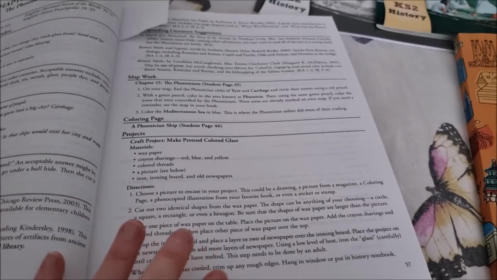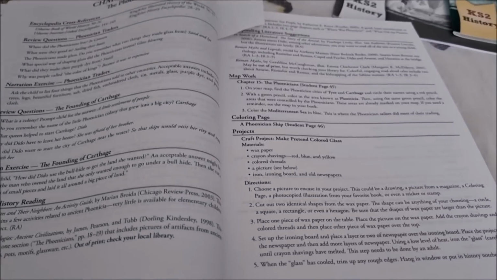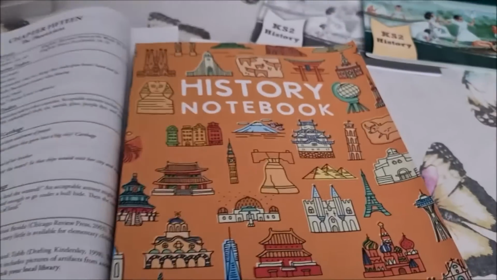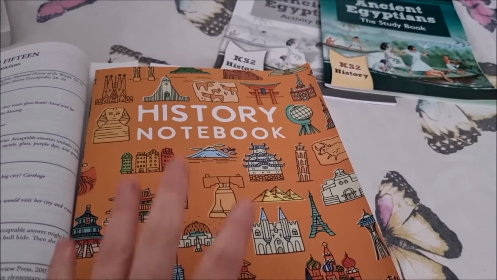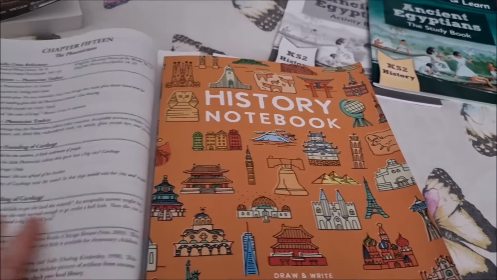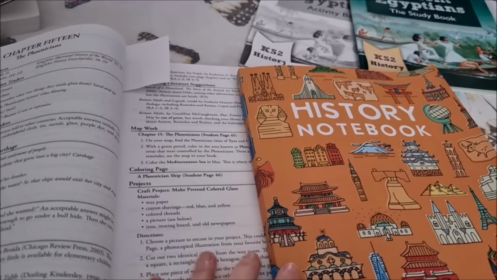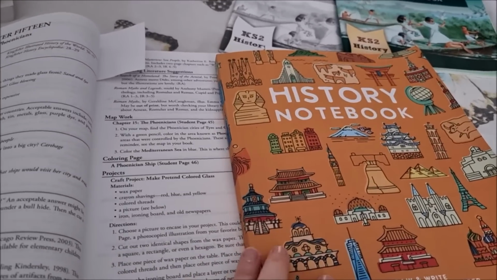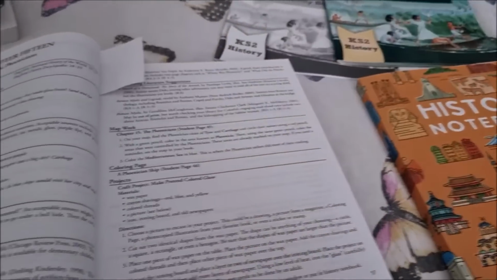So we'll do any kind of baking or craft or activity that goes along with the chapter. And I use the School Nest history notebook, and she'll put into here any information, any notes, and also she'll stick in her map work. And this year I did actually get a lapbook template off Pinterest, so we've been sticking in those lapbook pieces as well that go with each chapter.